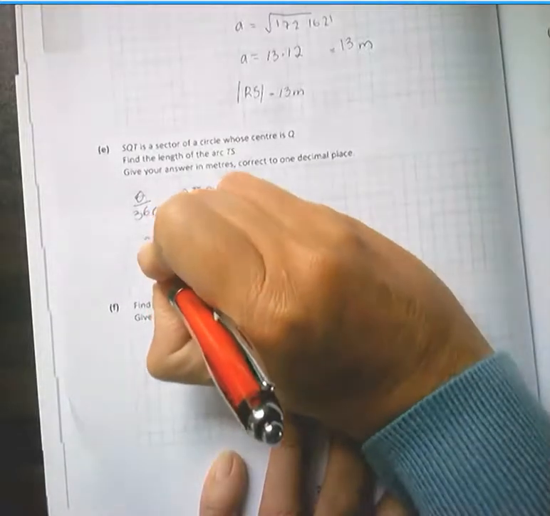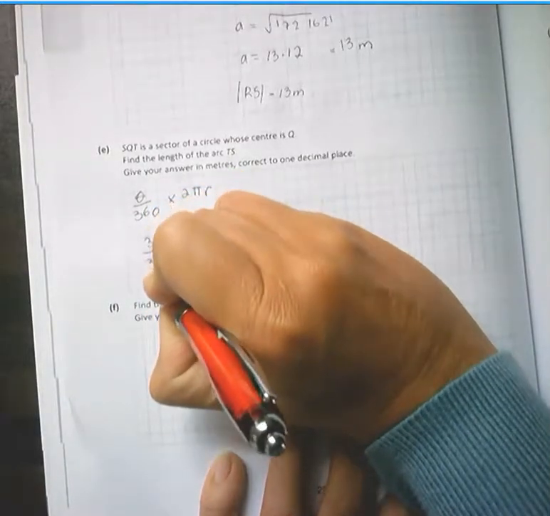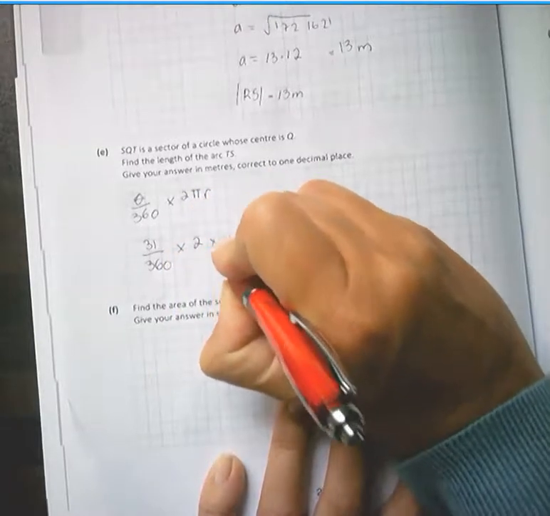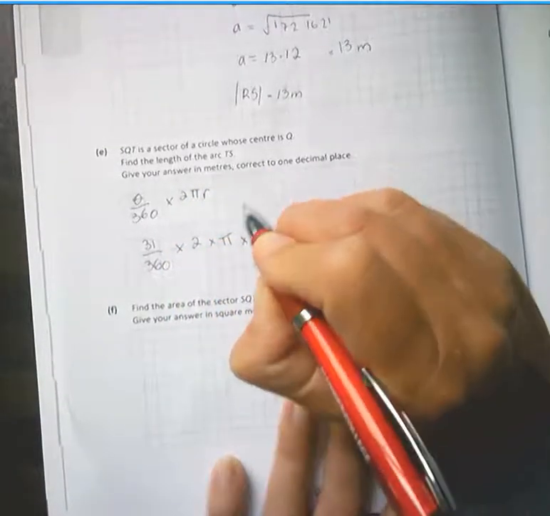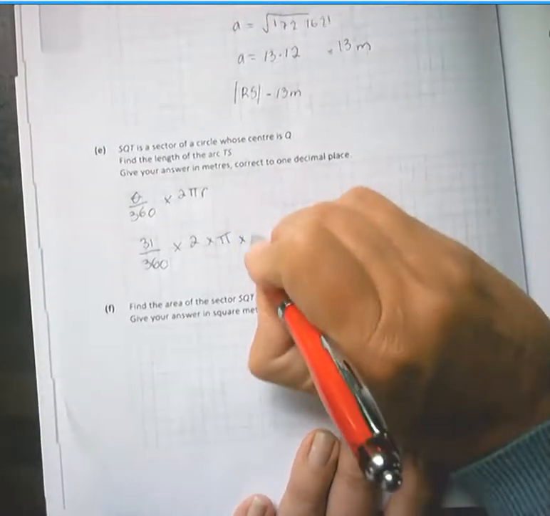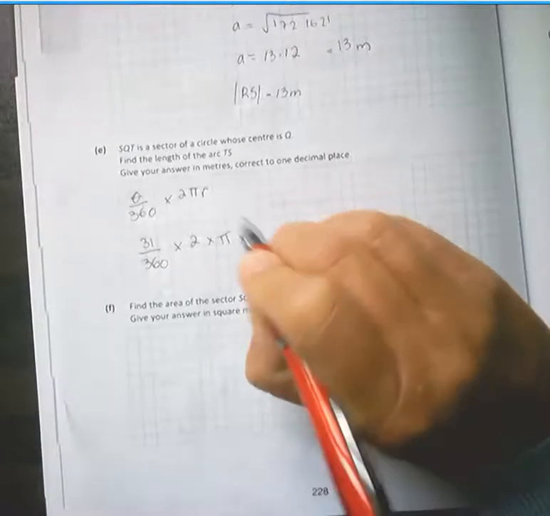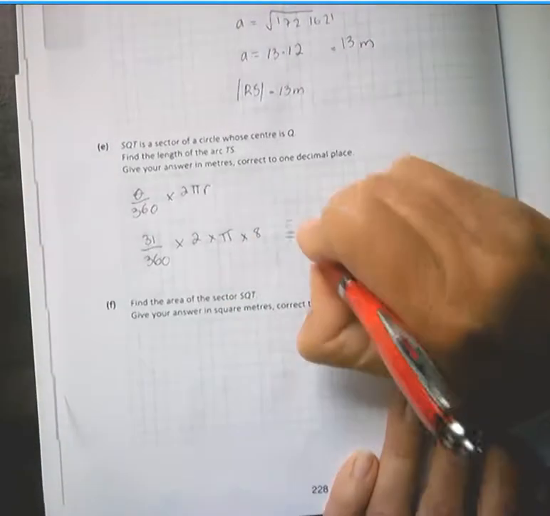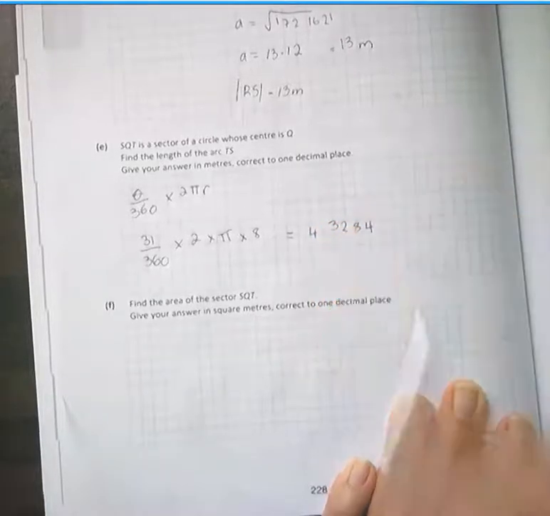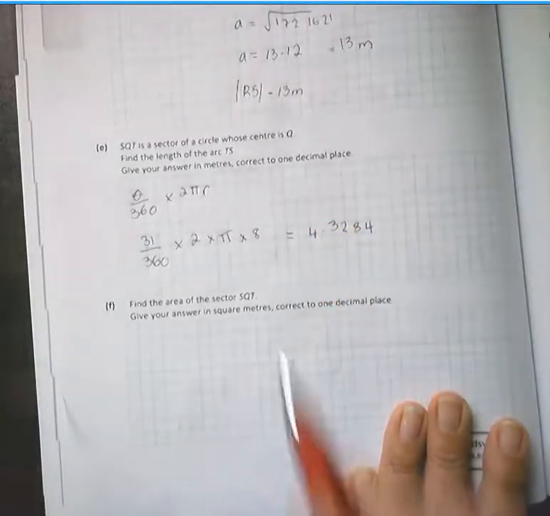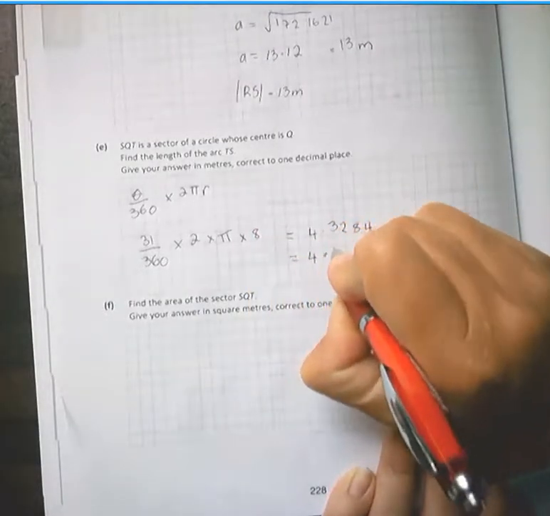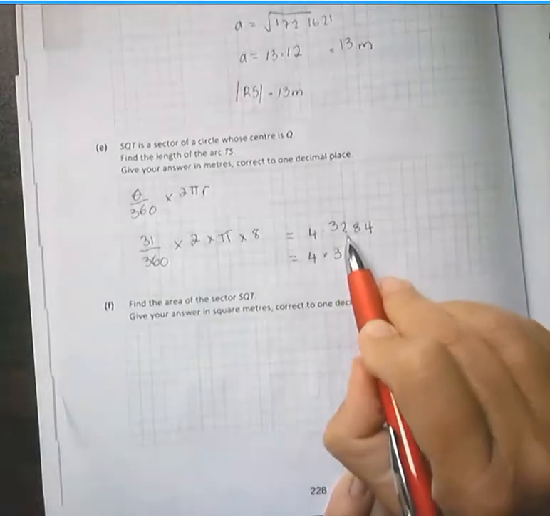So you're going 31 over 360 times 2 times your pi button on the calculator. Do not put in 3.14. And your r was 8. So when you plug that into the calculator, you get 4.3284. It wants the answer correct to one decimal place. So you're going just 4.3 because the second decimal place was less than 5.